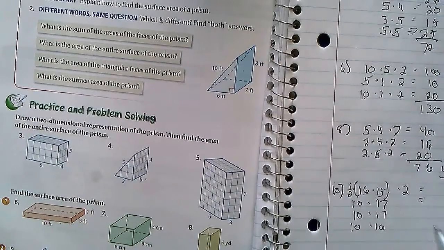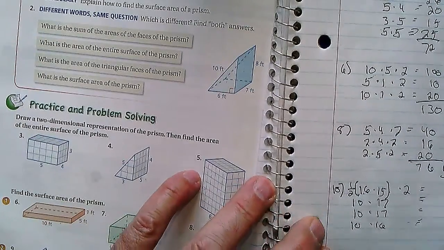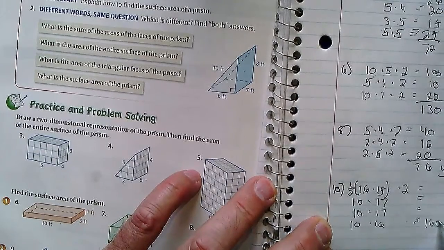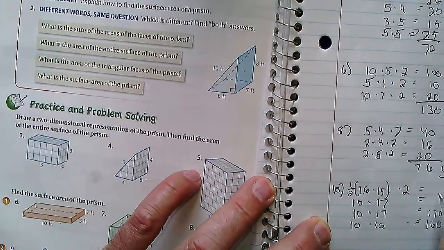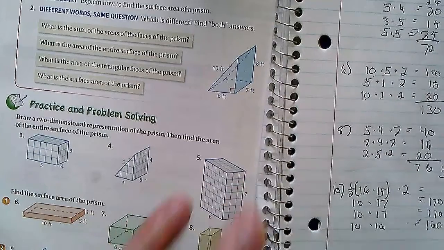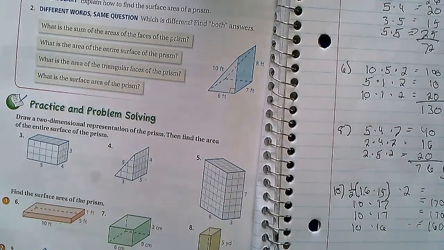Well, those are all really easy. I know that that's 160, that's 170, that's 170 again. And then what is 15 times 16?